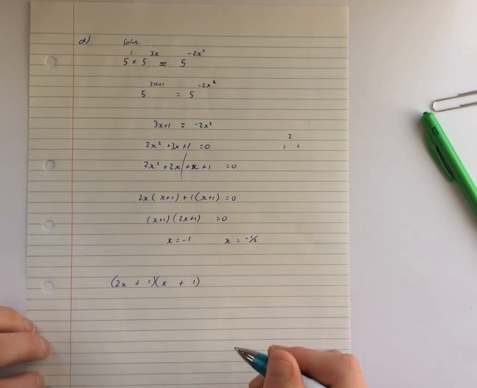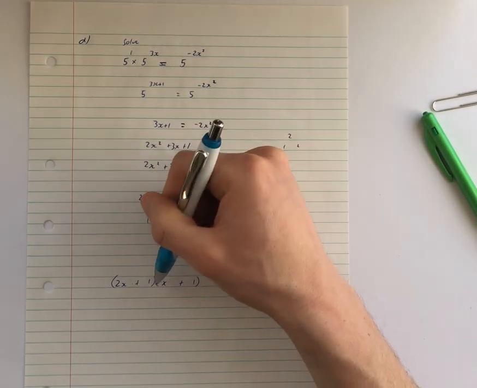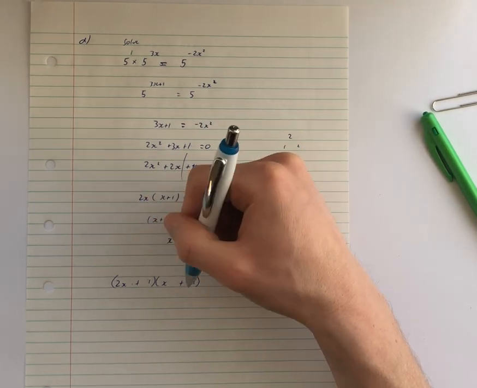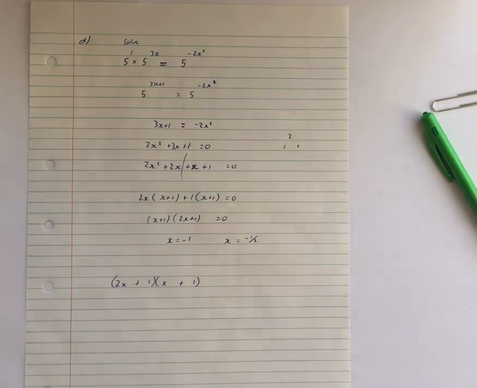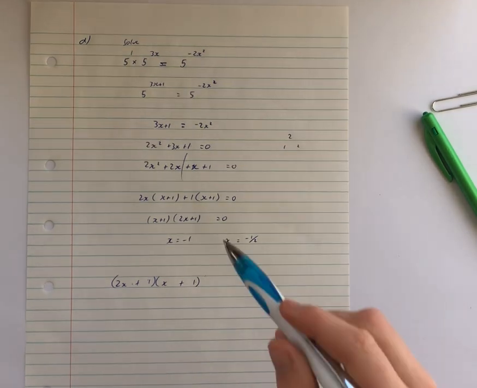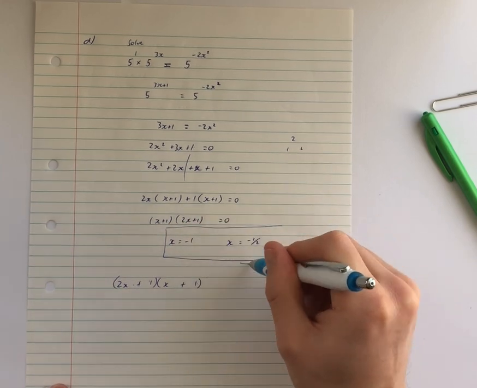So you know that's just be positive, positive. So it has to be 2x times x to get that squared. And there's a 1 there, so they have to both have a 1 as the constants in that bracket. You should still get full marks going straight from that to there. You don't have to show this process, but that's a reliable way of solving that quadratic.